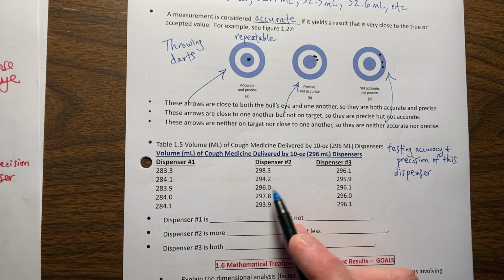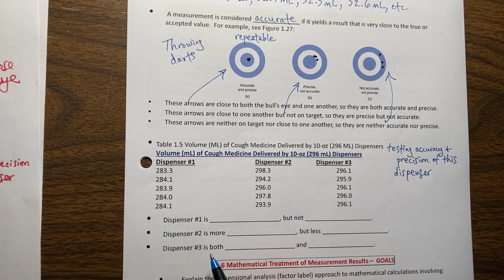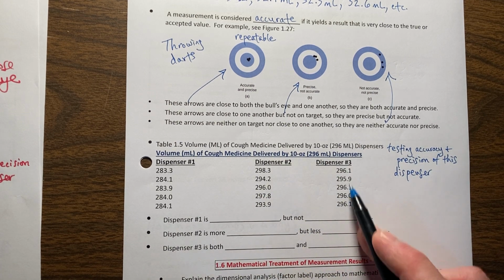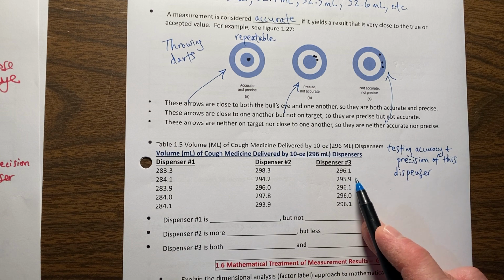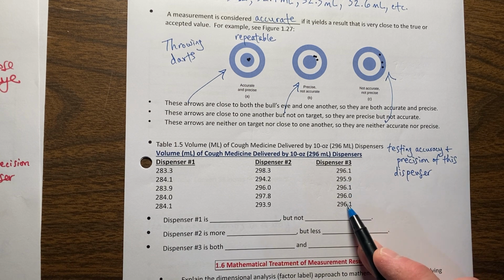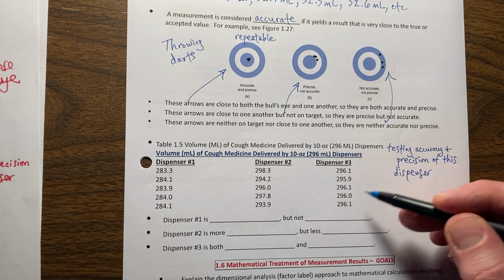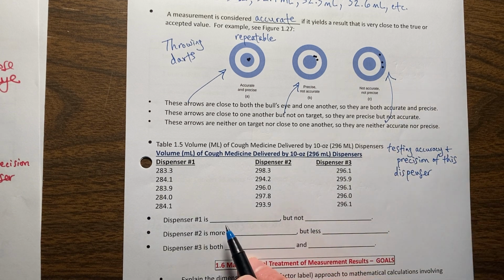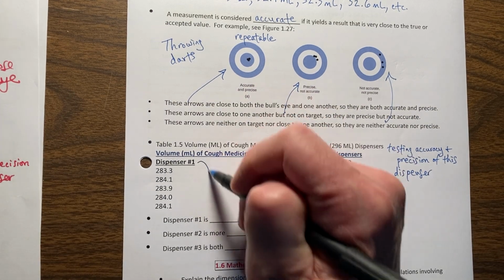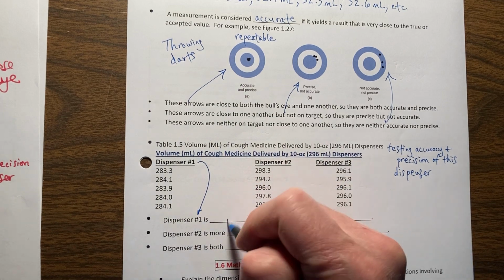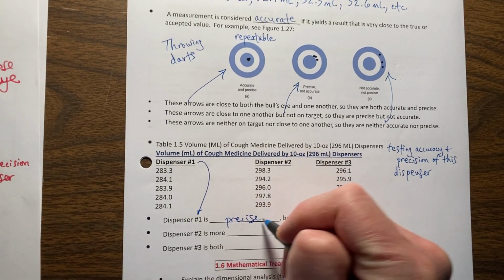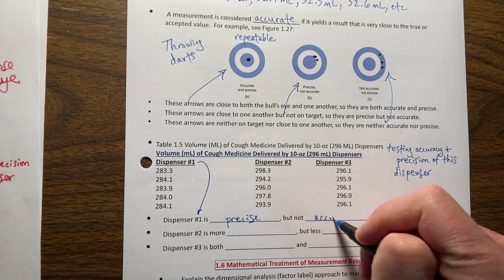So think about whether that is accurate and precise, or just accurate, not precise. This one here is giving us values that are close to 296, and they're all pretty close together. So to summarize, this dispenser here, dispenser number 1, is precise, but it's not accurate.